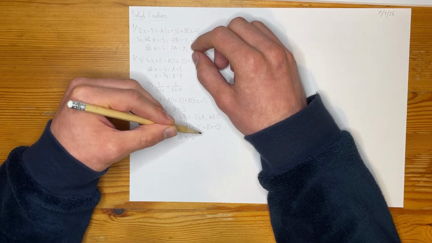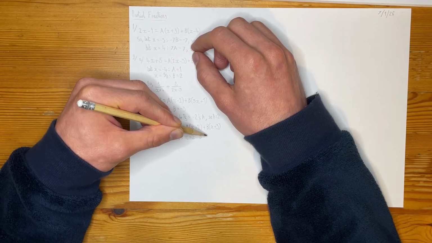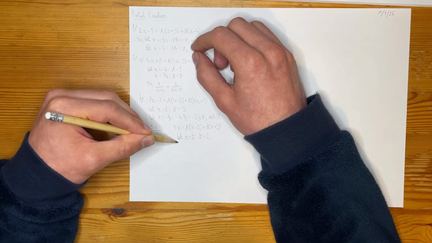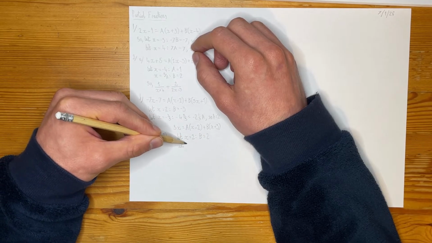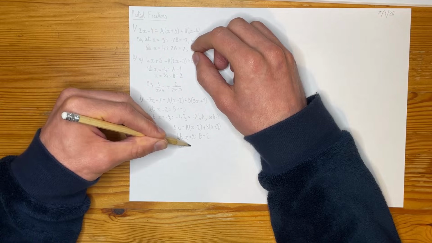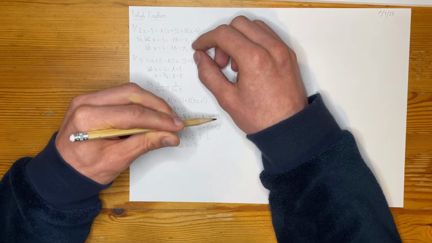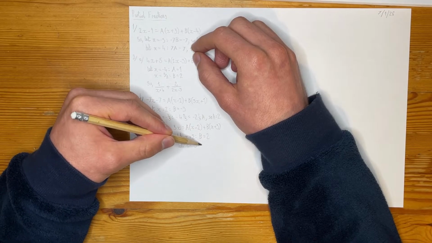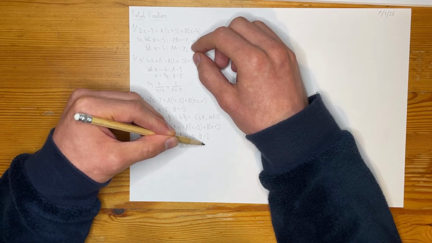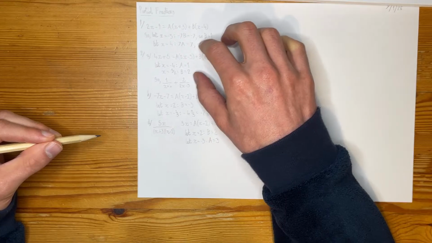Your 5b is equal to 10, so b is equal to 2. Equal to negative 3, then we get negative 5a is equal to negative 15. So a is equal to 3. Gotcha.